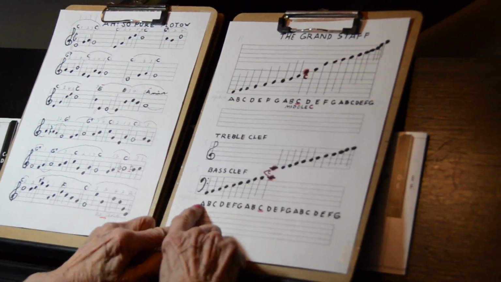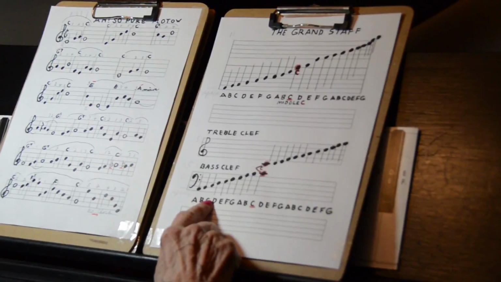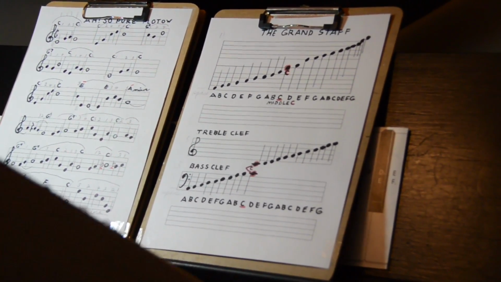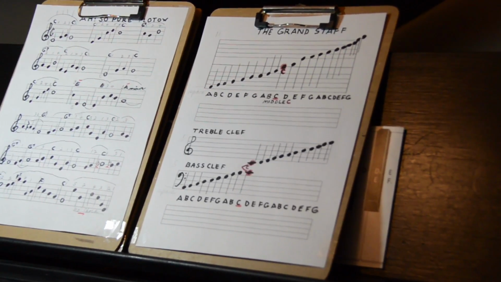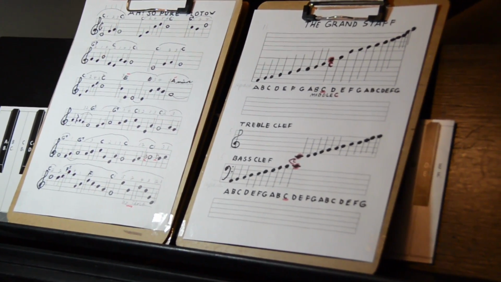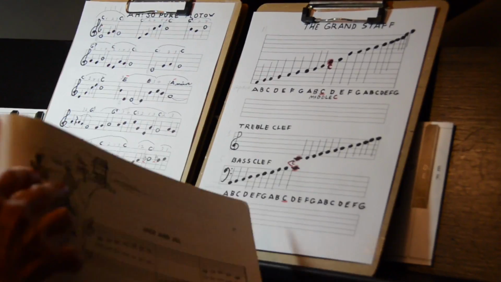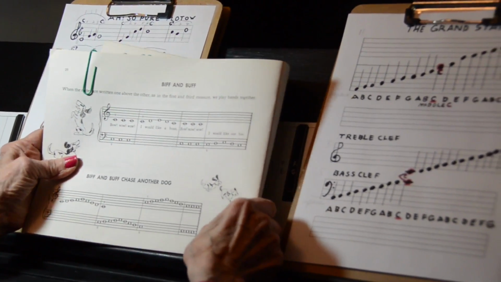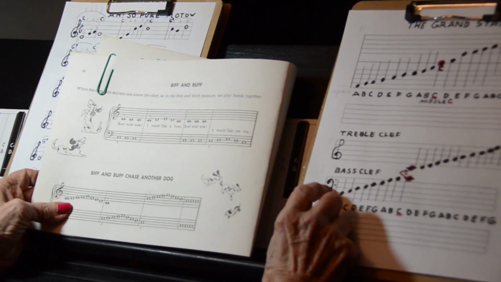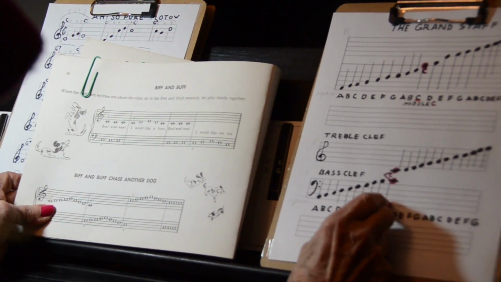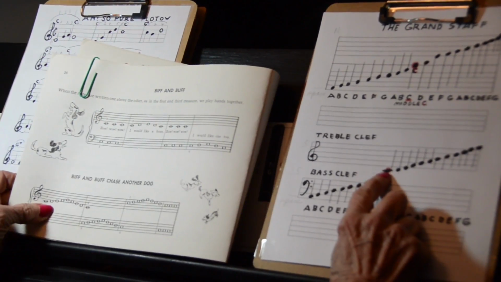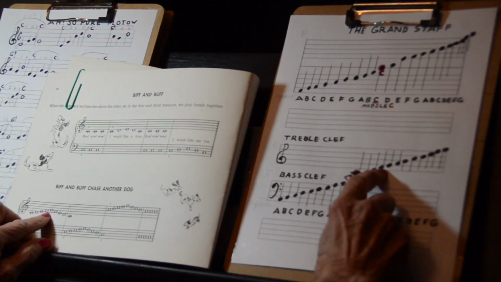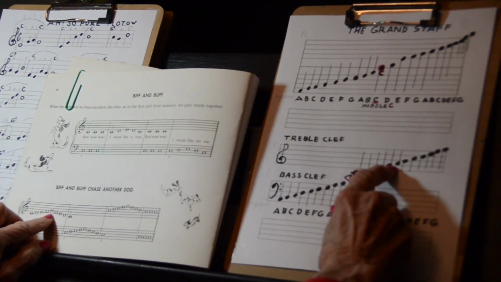And just by looking at this, I found a book with some notes in it, and I think that you'll be able to read these notes just from looking at this for a few minutes. Here you have the middle C, a D, E, F, G, and then it goes backwards.